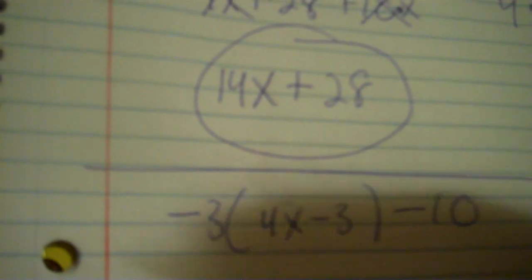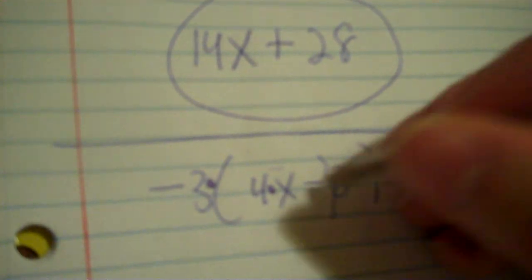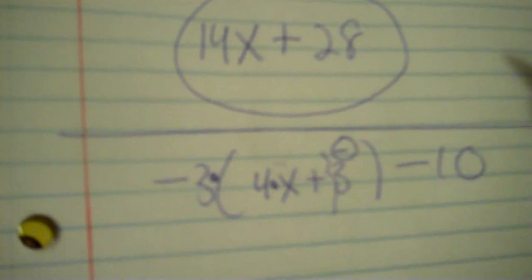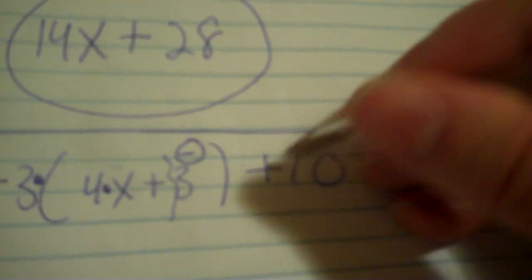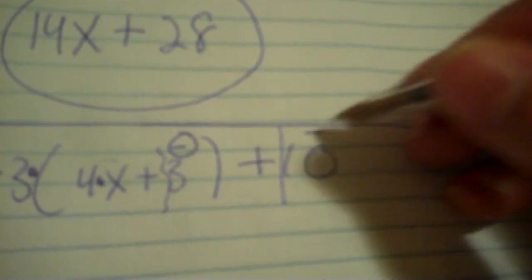Okay, next one. Negative 3, parentheses 4x minus 3 minus 10. Okay, since we can't substitute for x, put operations. So you've got times, there's that minus I hate, minus negative 3, or plus negative 3. Then there's another minus, so plus negative 10.